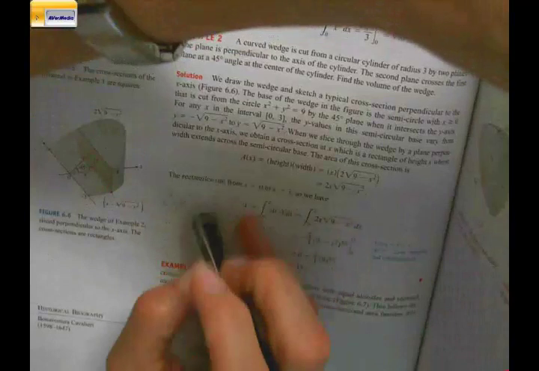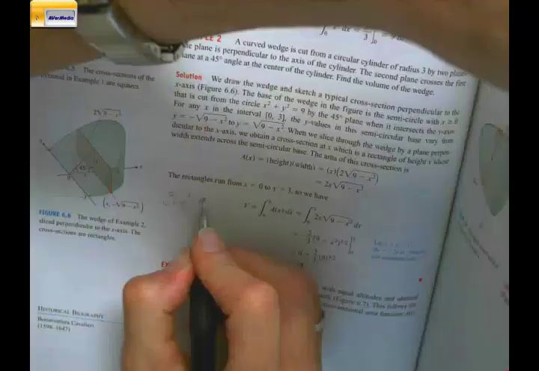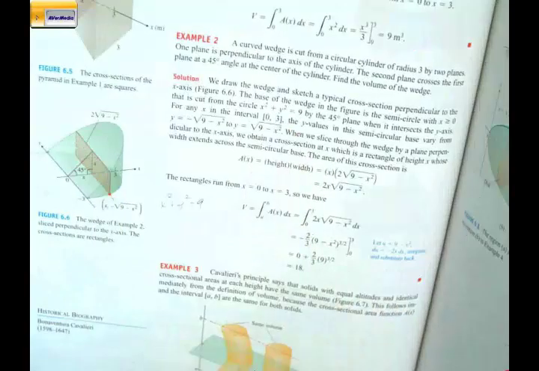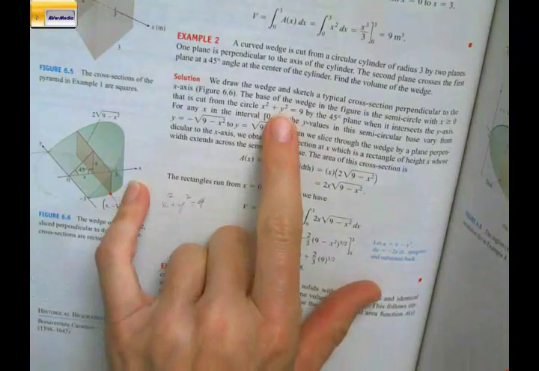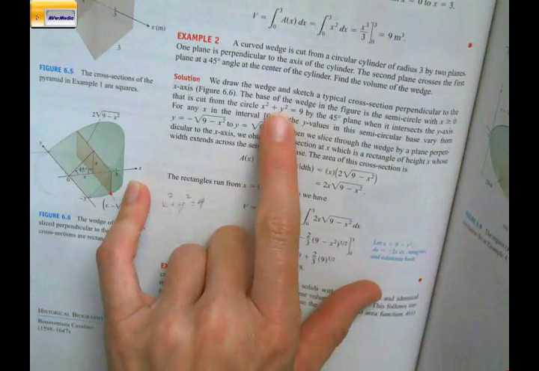So x squared plus y squared equals r squared, which is 9, 3 squared, which is 9. And they talk briefly about this right here. Okay, x squared plus y squared equaling 9 is the equation of the circle of the base of the cylinder. Okay, so here we have it.